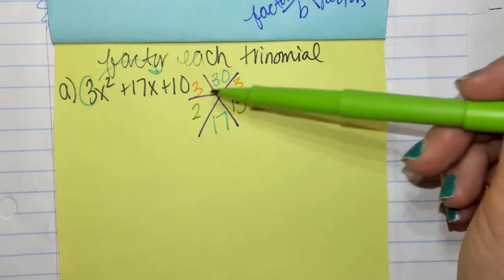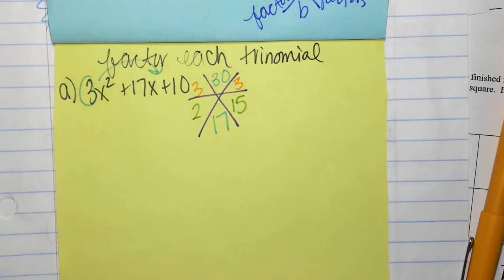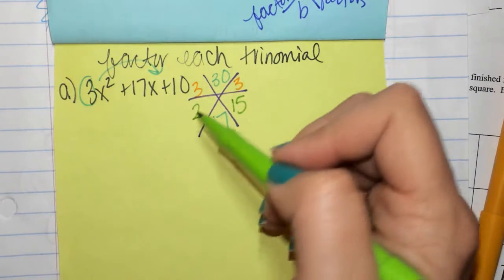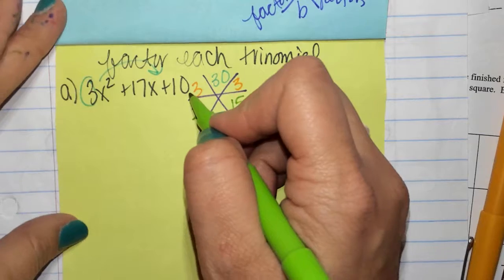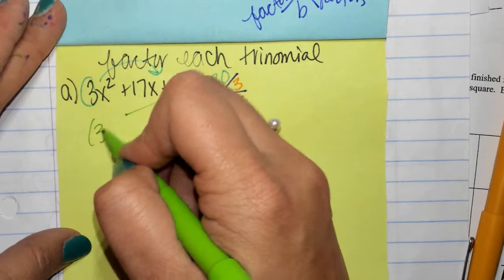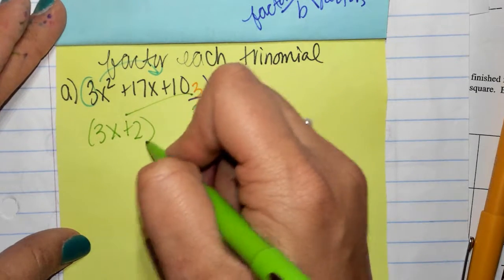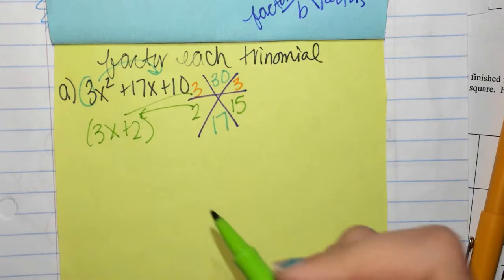Alright, now, which of these 2 fractions does not reduce? 3 and 2. So remember, we write it in our parentheses. This number goes out front, so it's 3x plus 2. Does everybody remember doing that?